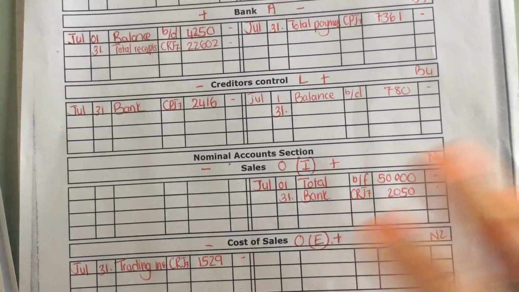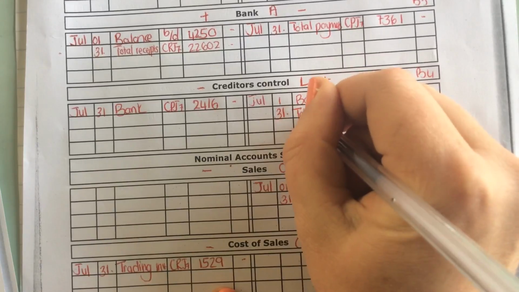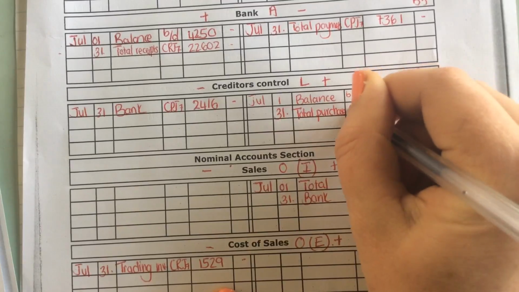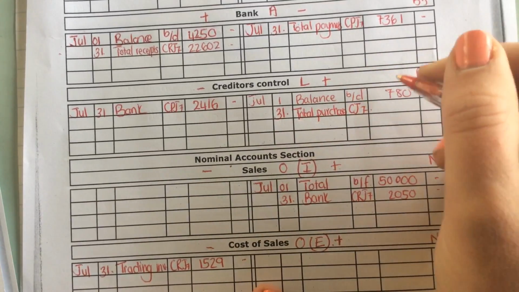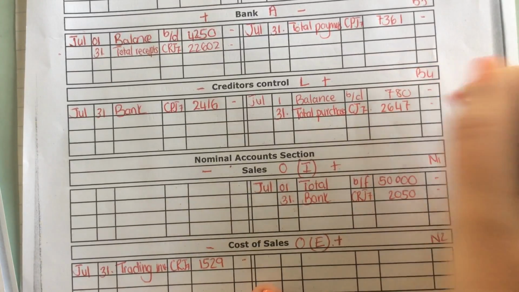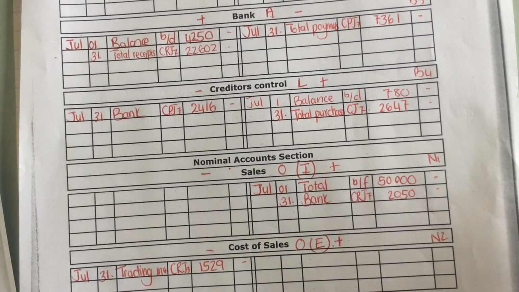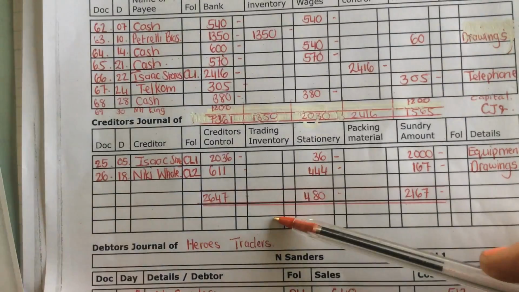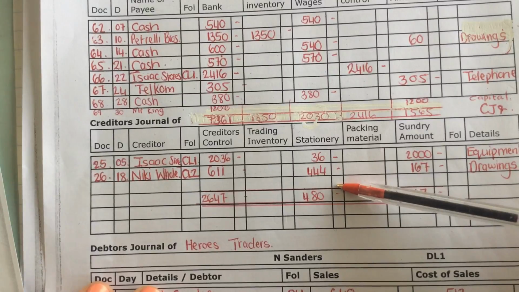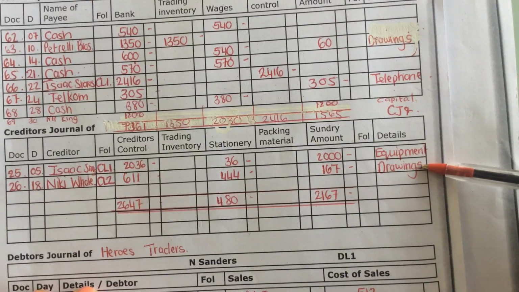July the 31st. Because it's the main account, it's got a special name, like bank. Total purchases. Please don't put payments, otherwise you won't get the mark. CJ 7 and the amount is 2647. Remember to cross-reference B4 underneath that total. Then we bought no trading inventory, but we bought stationery. Were we asked to do stationery? No. Packaging material? Nothing. Equipment you weren't asked, and drawings you weren't asked.